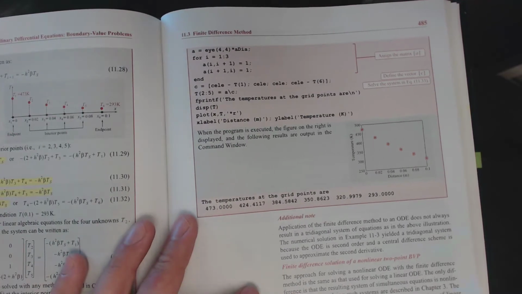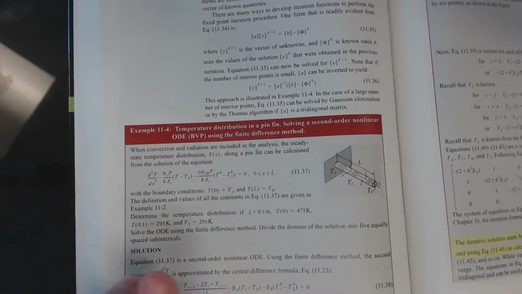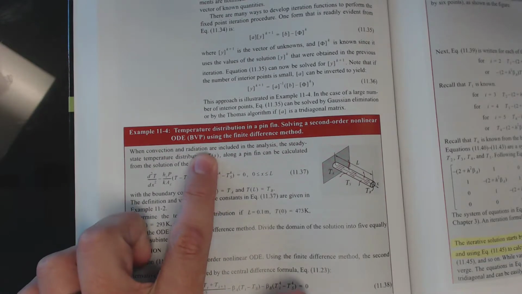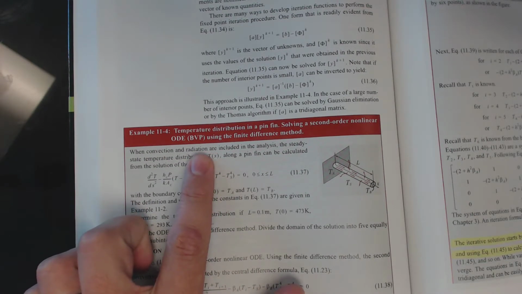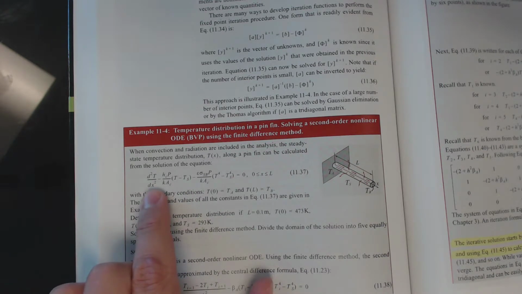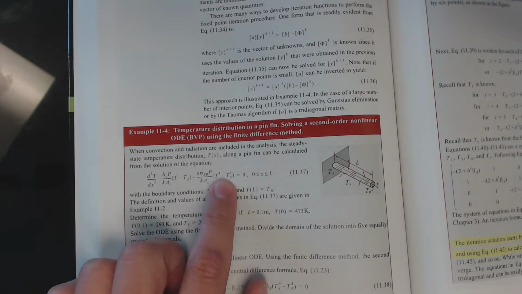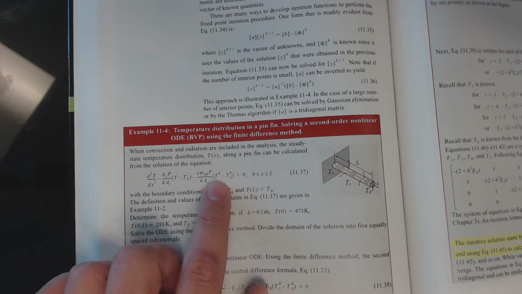But now time for a complication. Same problem, except convection and radiation are included. You're like, okay, no big deal. Convection, we kind of handled that. It was a second derivative, we had that last time. There's convection, we had that last time. There's radiation, we had that. Oh gosh, temperature to the 4th. Yeah, that's it. That's the complication.